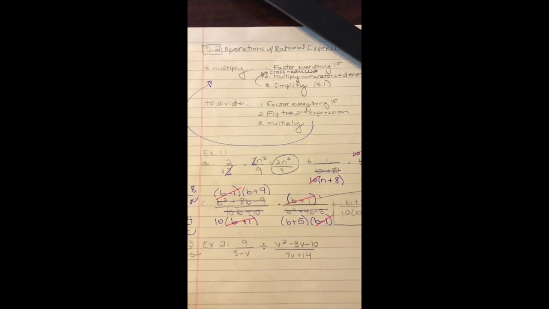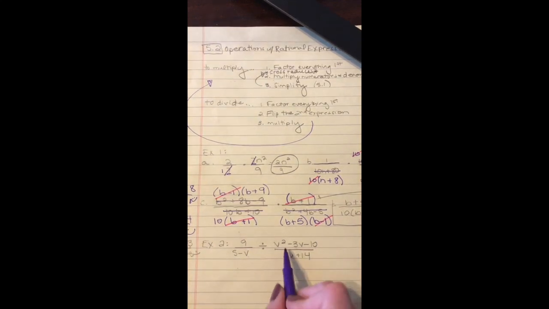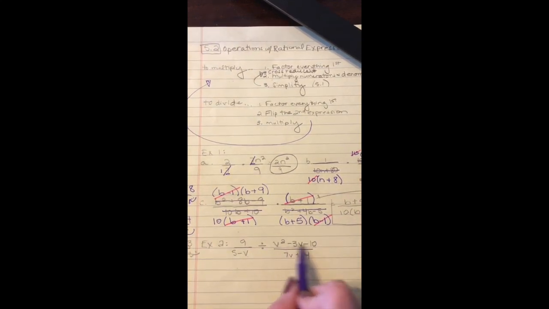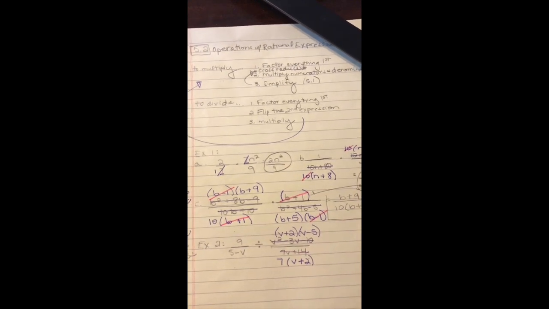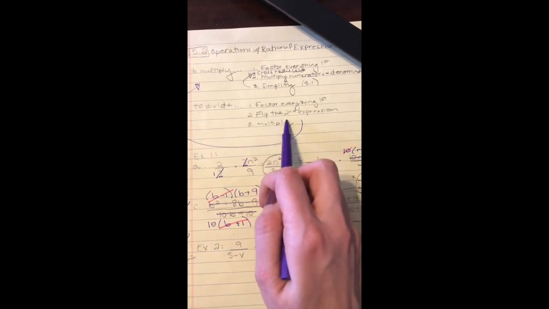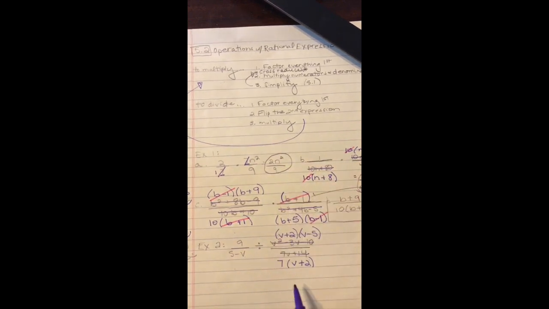So we can rewrite this expression as v plus 2, v minus 5. The denominator here, you see the 7 as the GCF, so we can write that as 7 quantity v plus 2. Cancel out that. And now we think about the flip of the second expression.